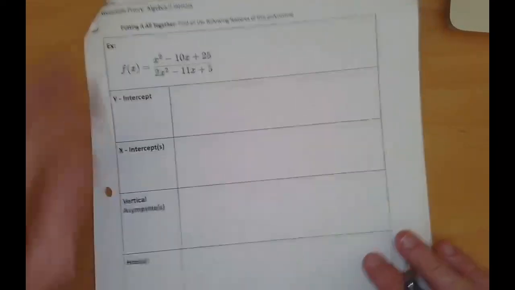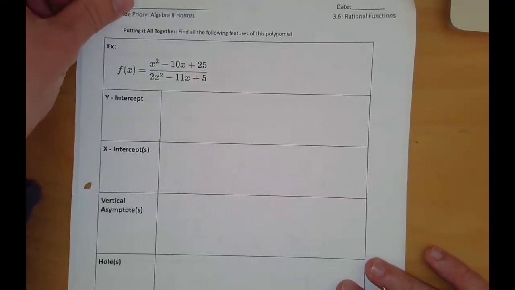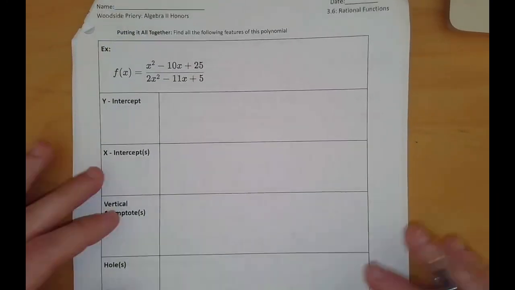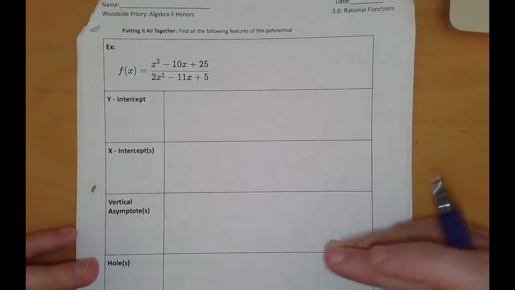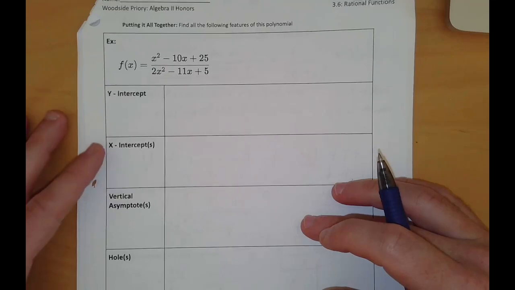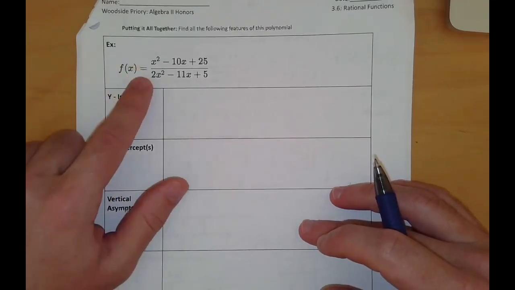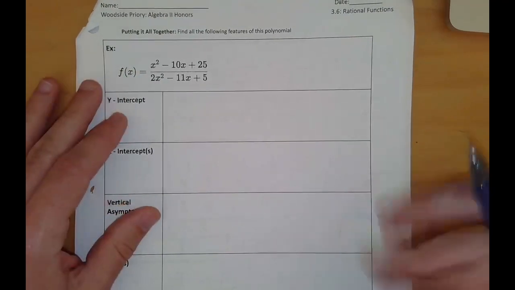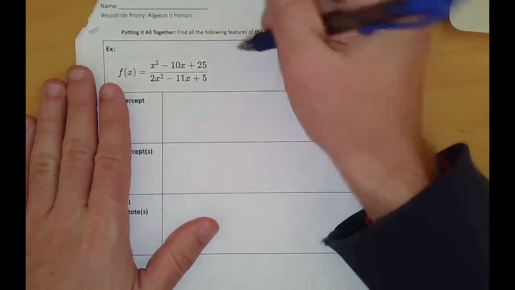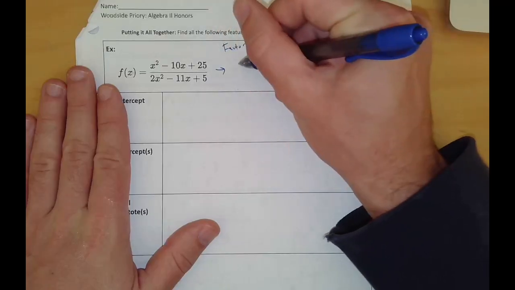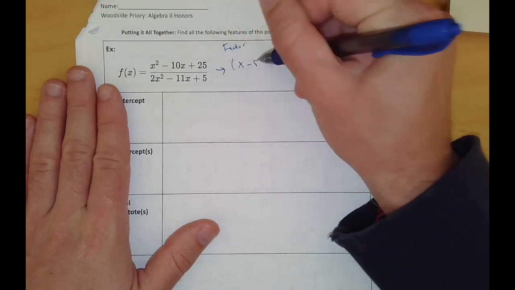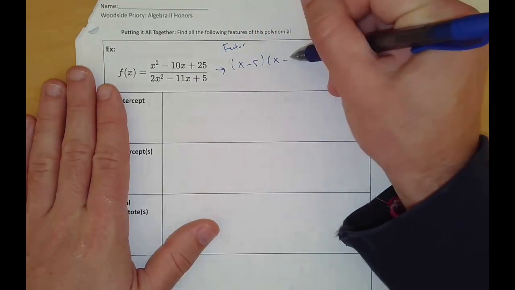All right, we're putting it all together. We're getting towards the end of the unit. We're putting all those 5 features together in one rational function. The first thing you want to do when you see a rational function is factor it. So we're going to factor top and bottom here. We're going to have x minus 5 times x minus 5 on top.